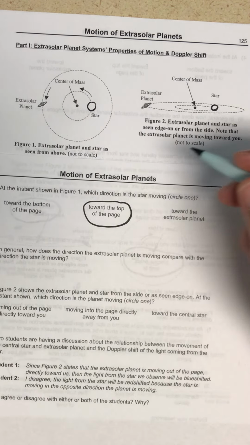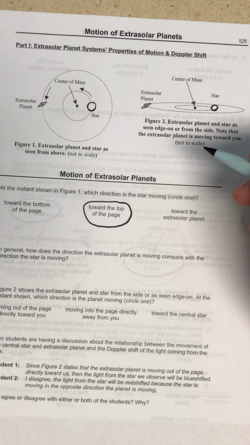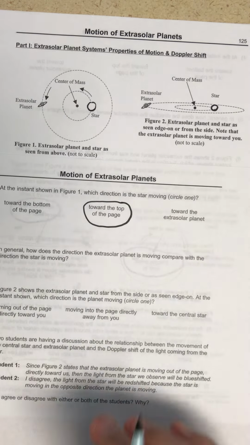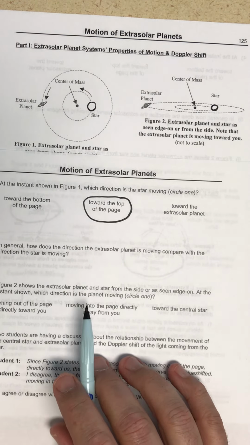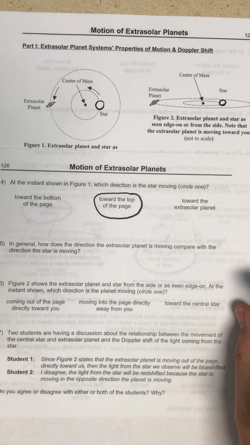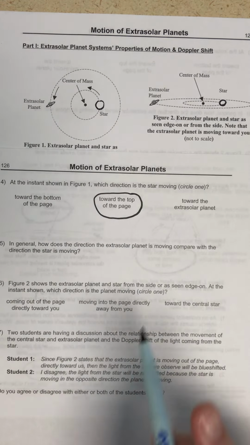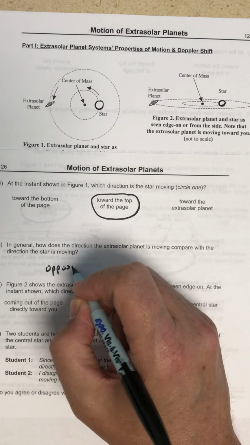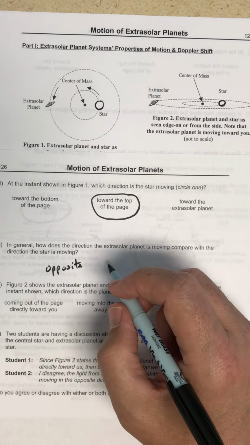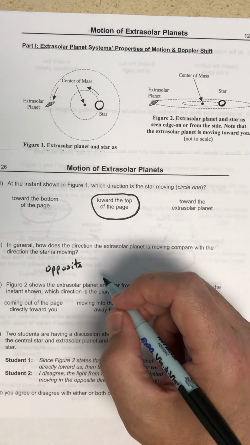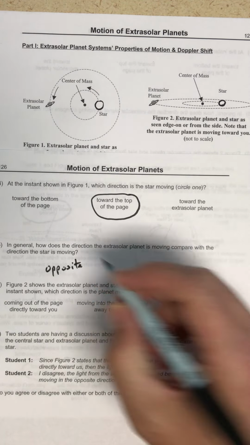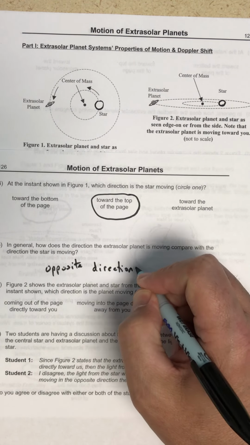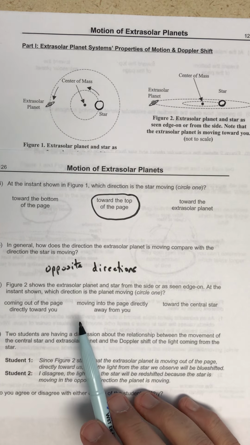In general, how does the direction the extrasolar planet is moving compare with the direction that the star is moving? This is one of the first things we want to wrap our mind around, is that they are always moving in opposite directions. If the planet is moving left, the star is moving right. The planet is moving down the page. The star is moving up the page. Their direction of motion is in opposite directions.